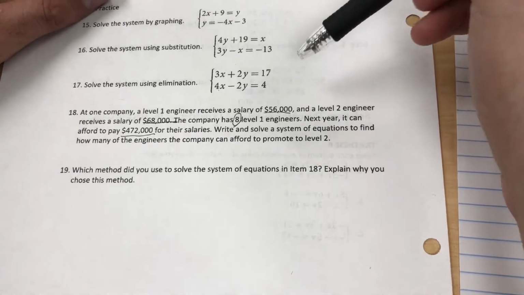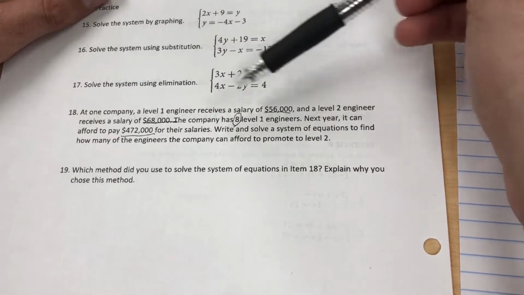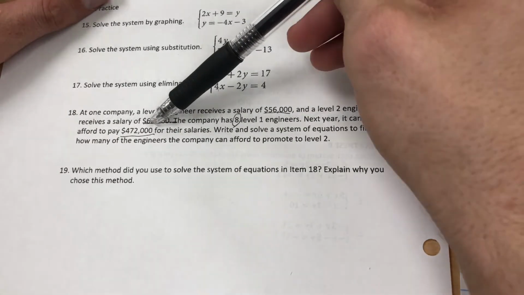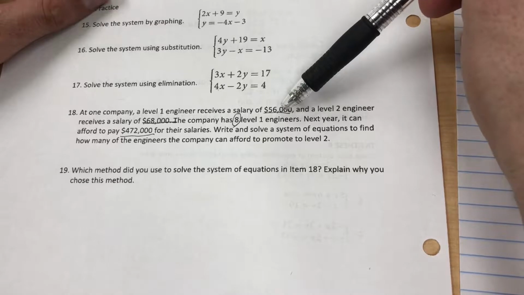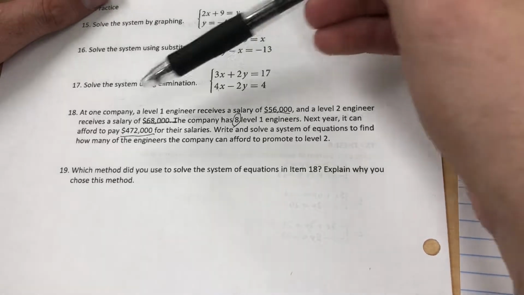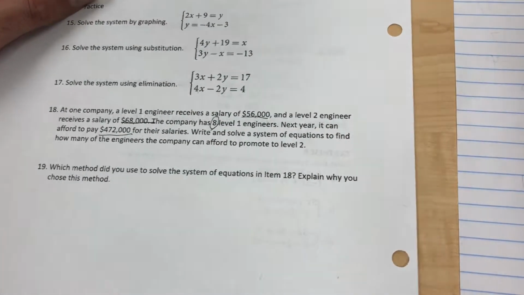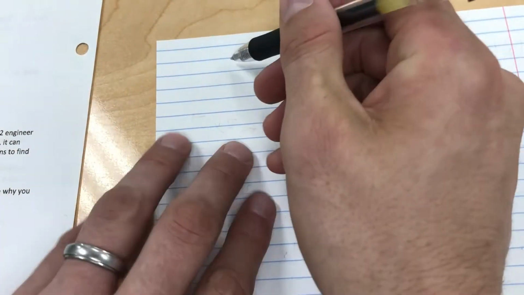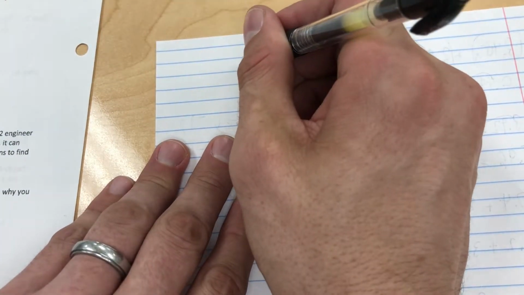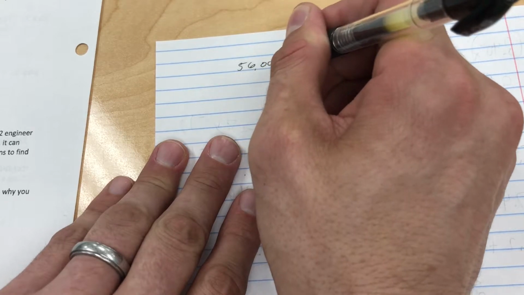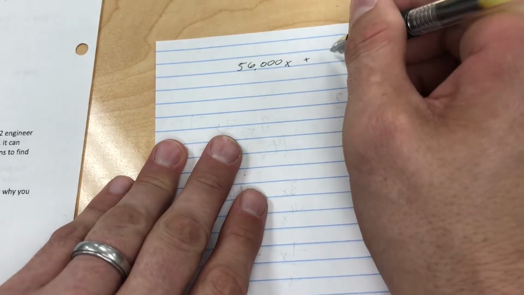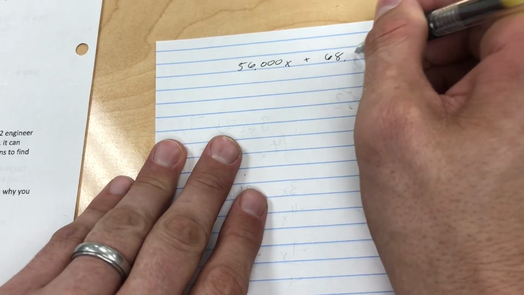Okay, so at first glance, I see, okay, I got 68,000, I got 56,000. Those are my rates, and it's got to equal 472. So I'm just going to get that part set up because that's pretty easy. Or that's the easiest part.